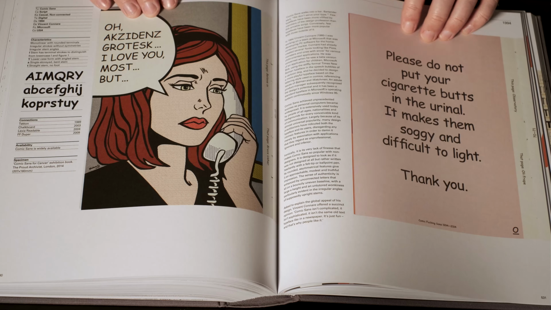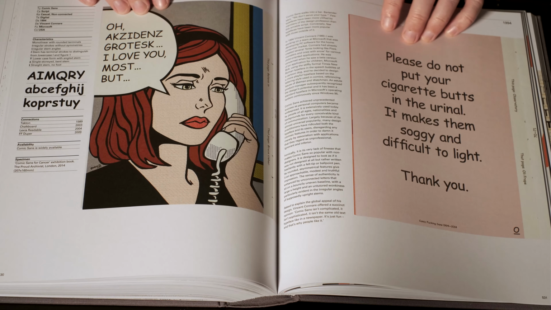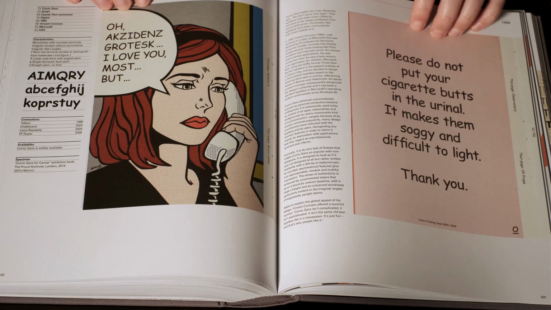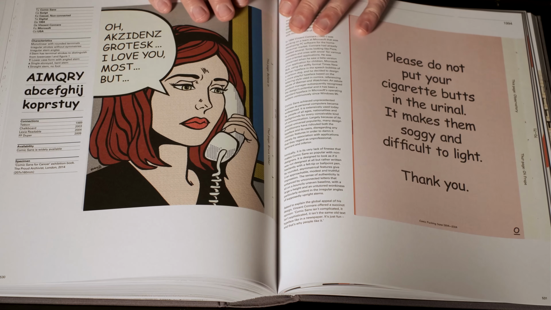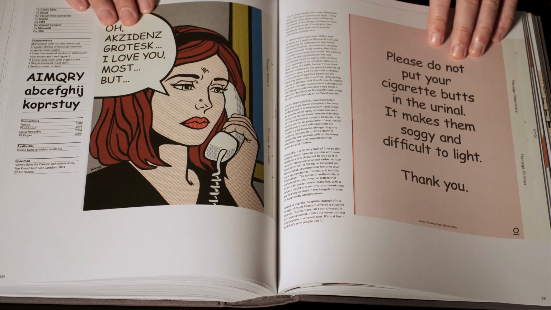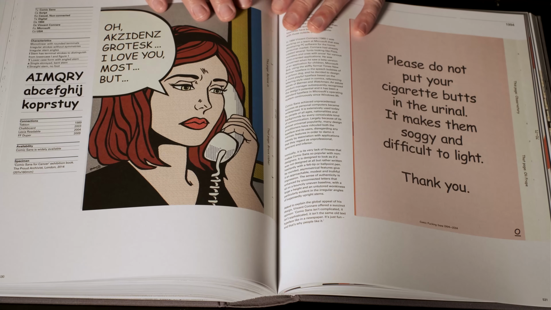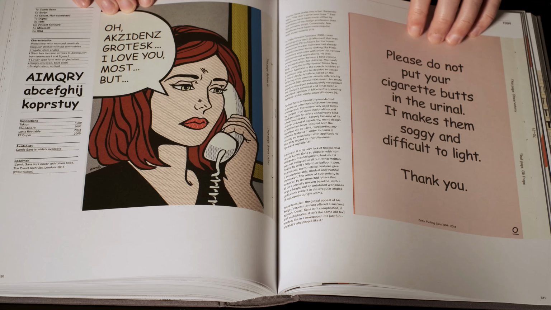A very traditional newspaper font. So he decided to create a font that would be more appropriate, basing it on the lettering in comics.